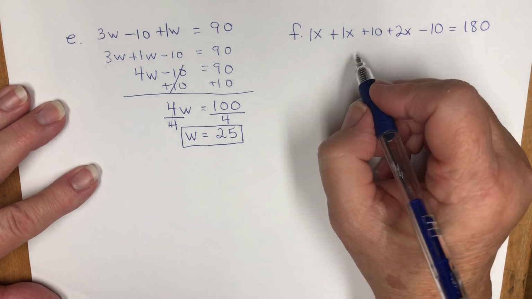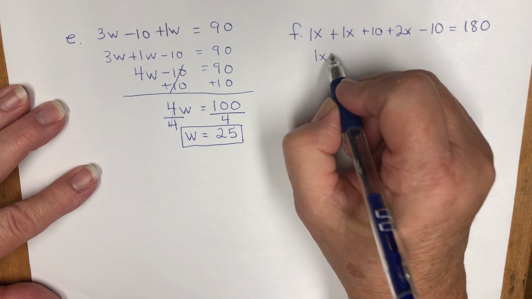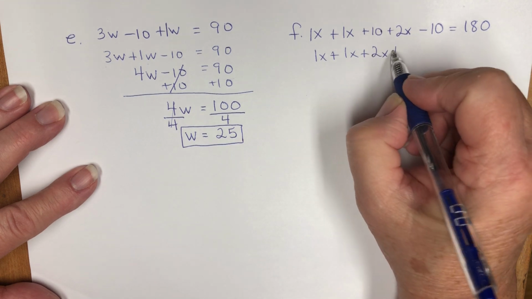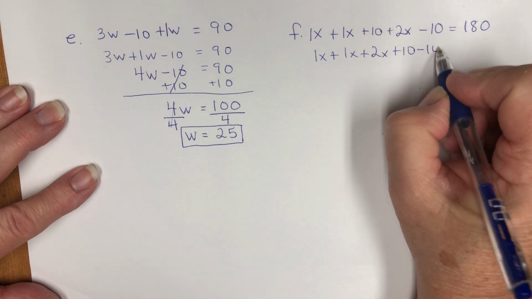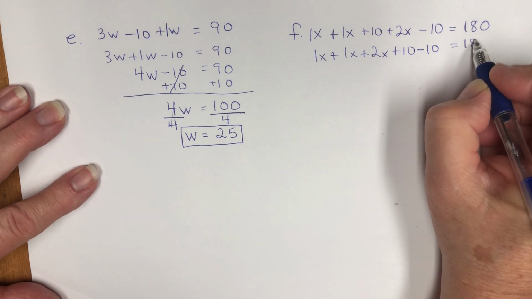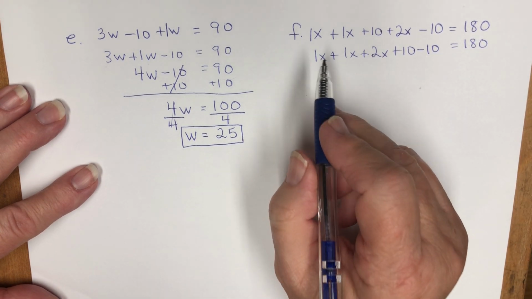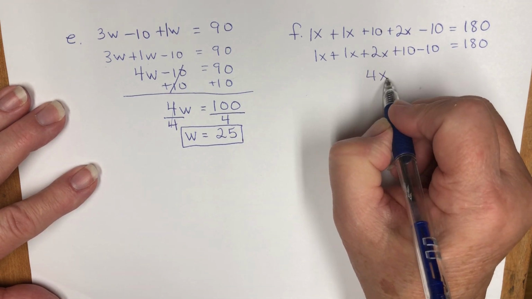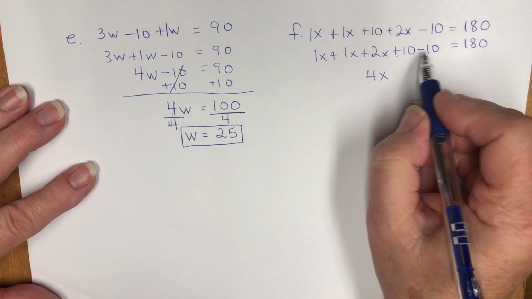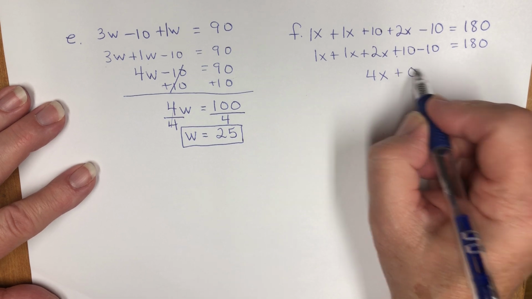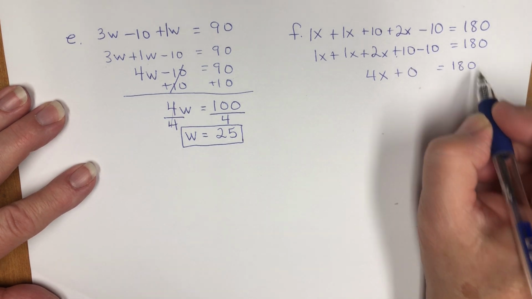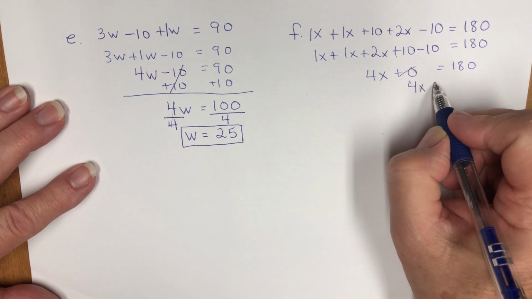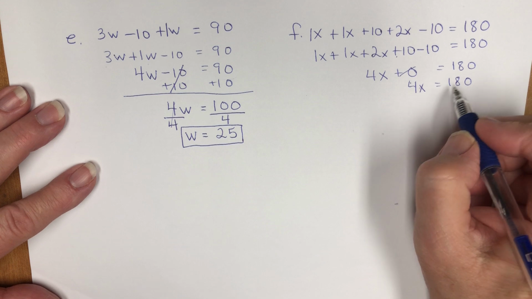Okay, so now we have 1x + 1x + 2x + 10 - 10. I put the numbers together and the variables together. So 1 plus 1 plus 2 is going to give me 4x. A positive 10 minus 10 is going to give me 0. So now I can drop the 0. 4x is equal to 180.